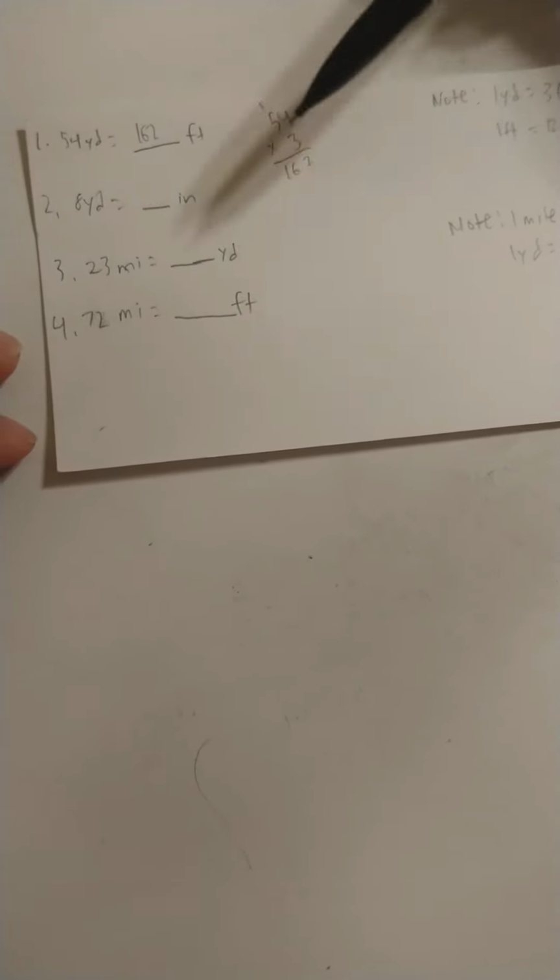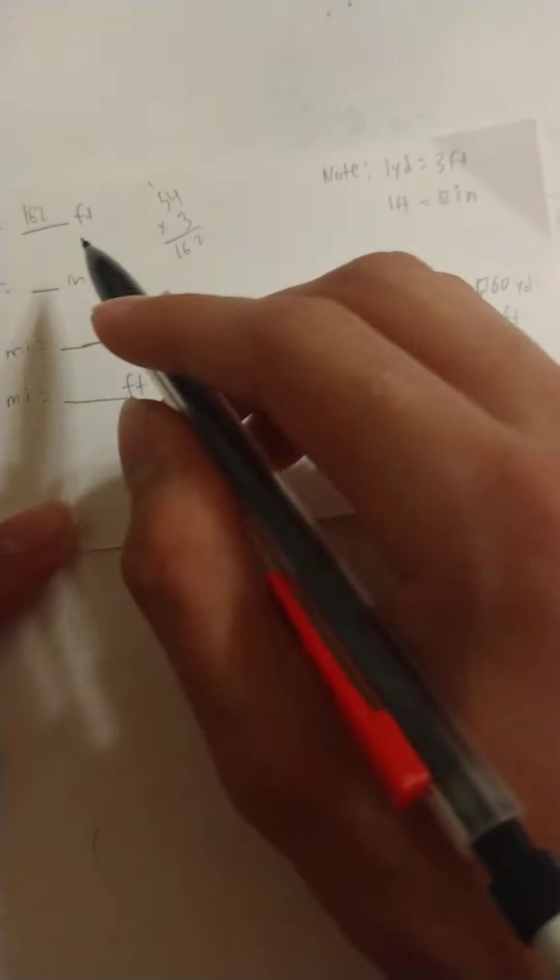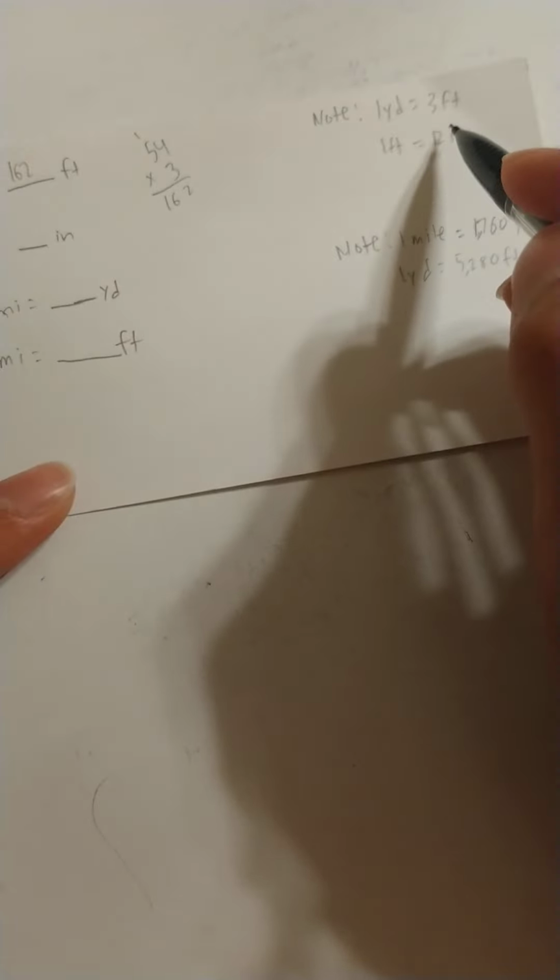So now we go from 8 yards equals blank amount of inches. Now we're not just moving between yards and feet. We're moving from yards to feet and then all the way to inches. It might seem more complicated, but not really. So let's look at this. 1 yard equals 3 feet, 1 foot equals 12 inches. Let's turn yards into inches first.